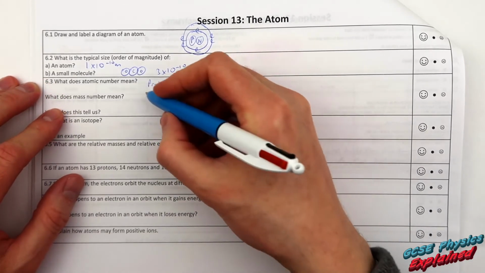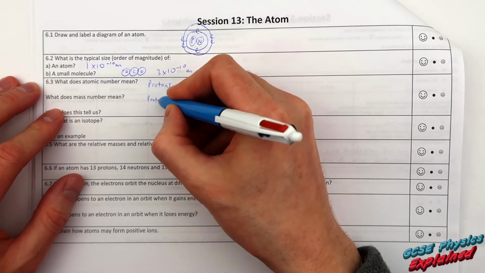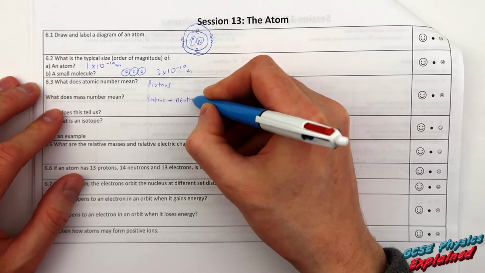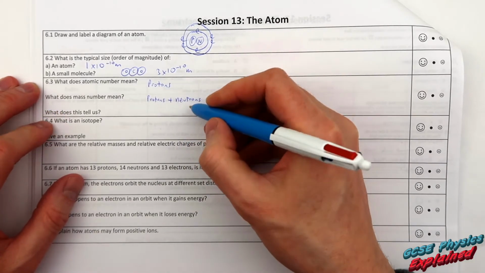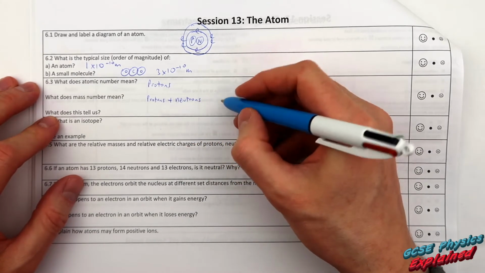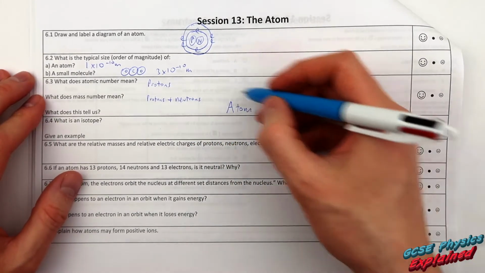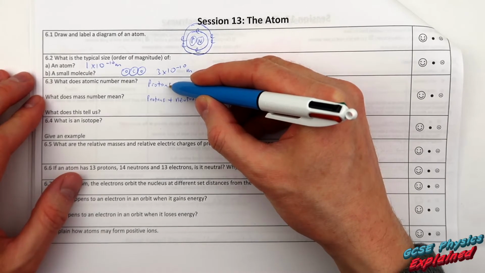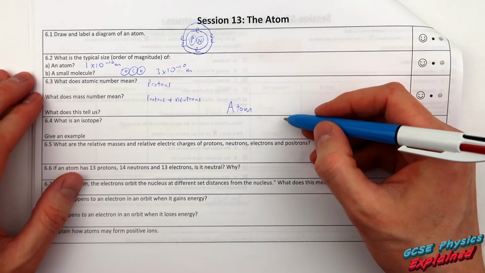What does mass number mean? That's the number of protons added to the number of neutrons. That's the total mass number of the atom. What does this tell us? It tells us everything we need to know about the atom. The atomic number not only tells us how many protons there are, but it tells us how many electrons there are as well.